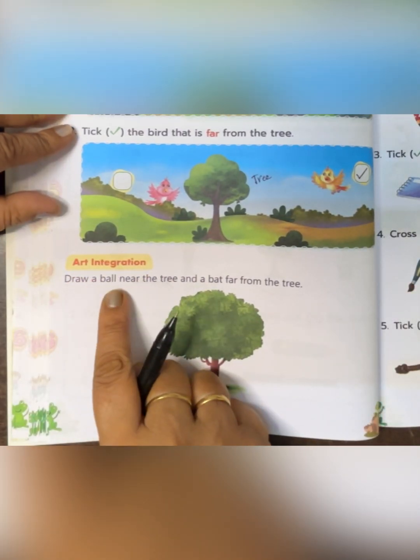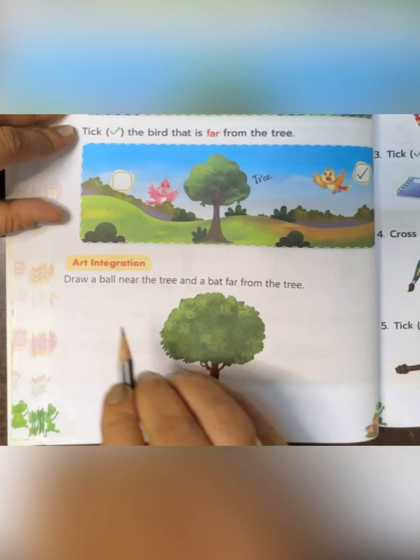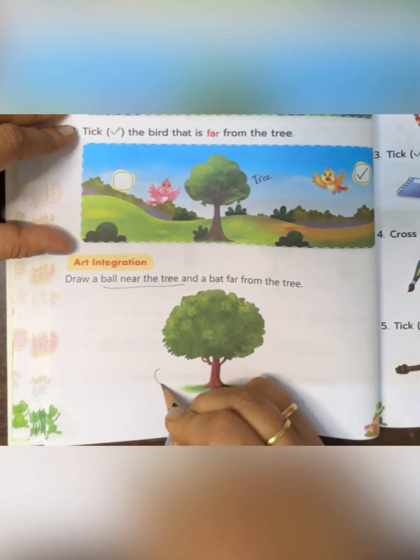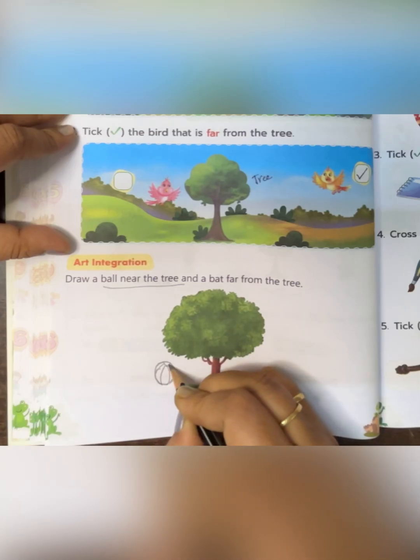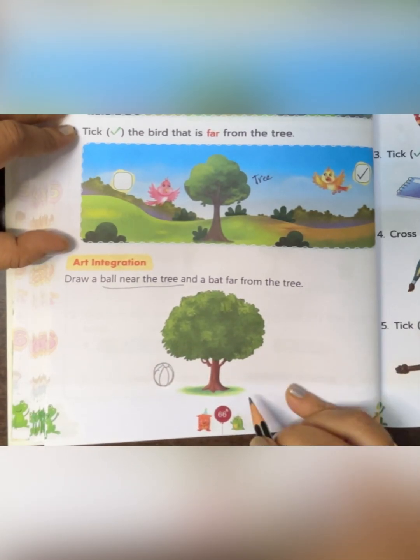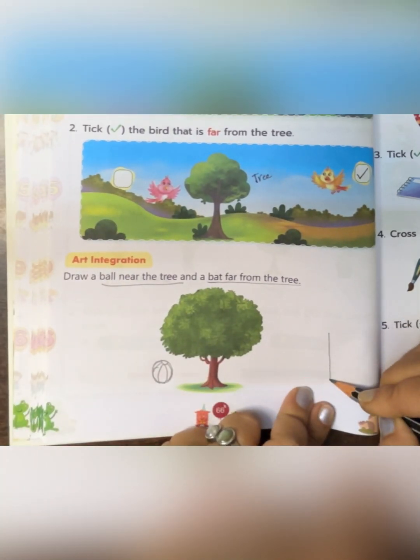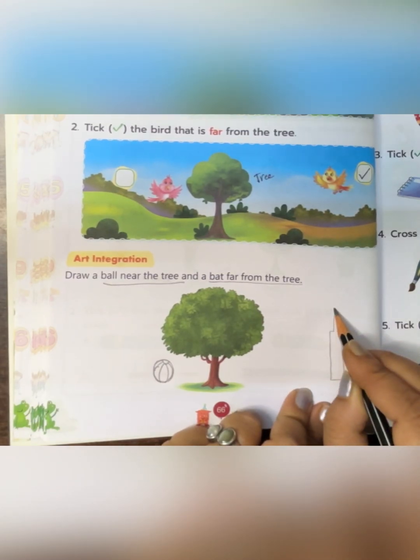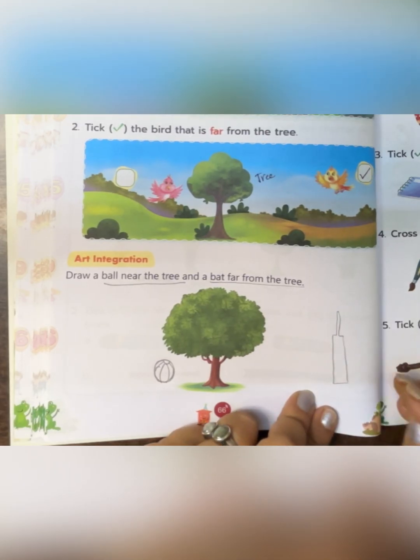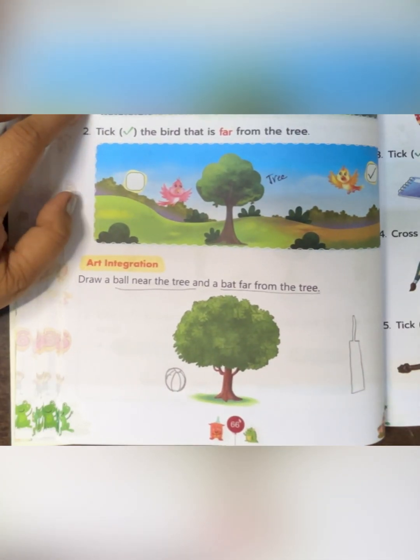Art integration. Draw a ball near the tree and a bat far from the tree. We'll do that. First we'll draw a ball near the tree. Okay. So this is a ball which is near the tree. Now a bat far from the tree. Okay, we'll draw it here. Okay, a bat far from the tree. So we got to know what is near and far. Now we'll go to worksheet number 3.